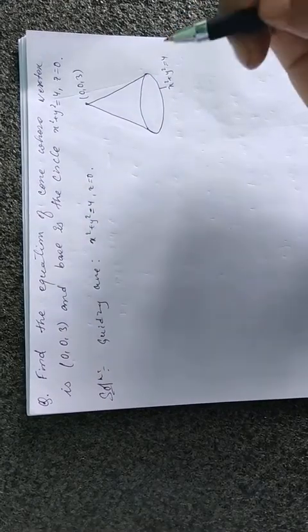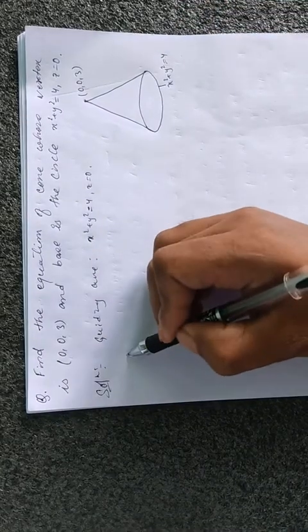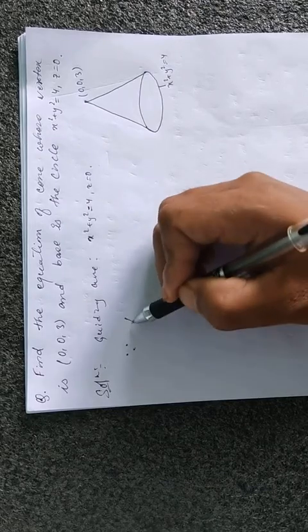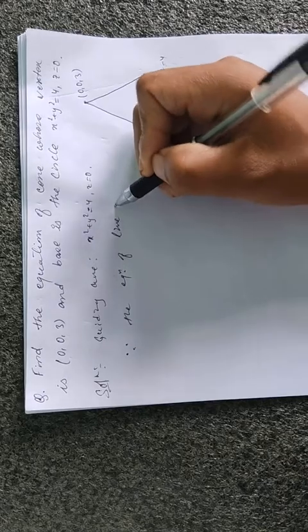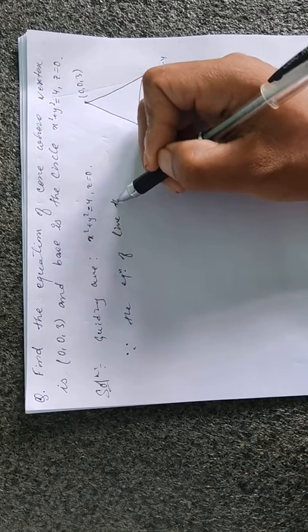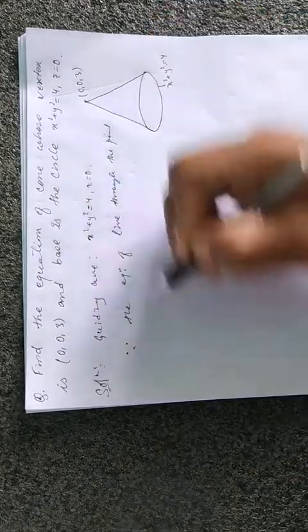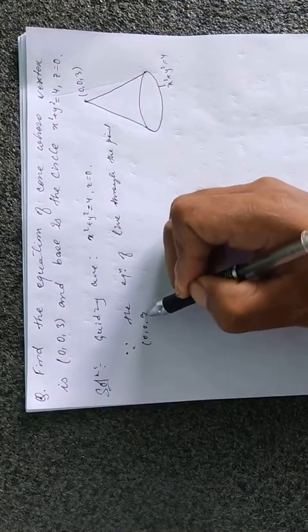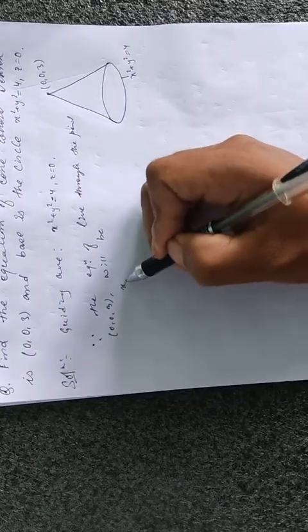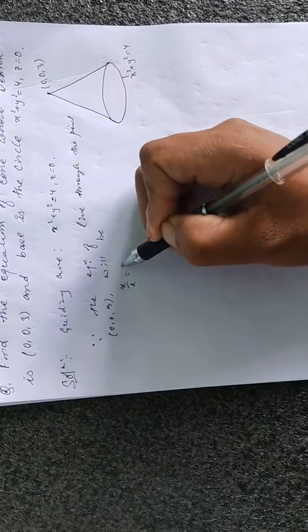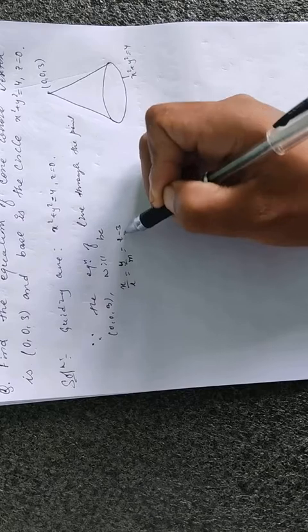Now the equation of any line or generator through the point (0, 0, 3) will be x by L equal to y by m equal to (z minus 3) by n.